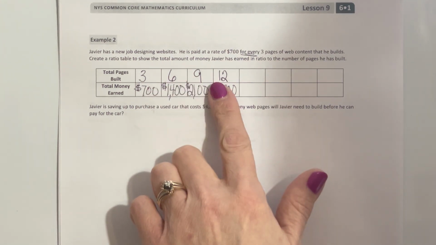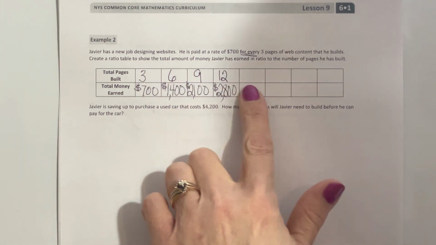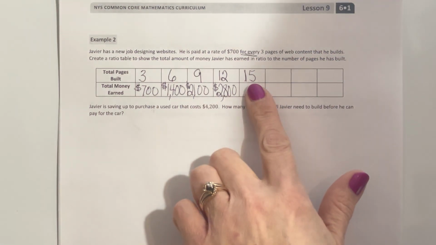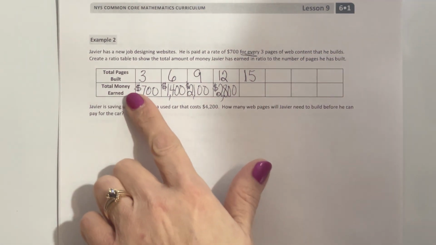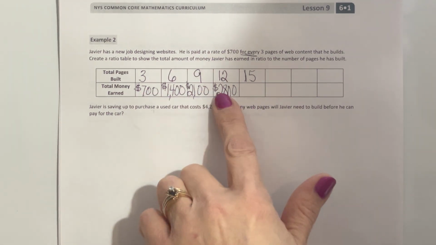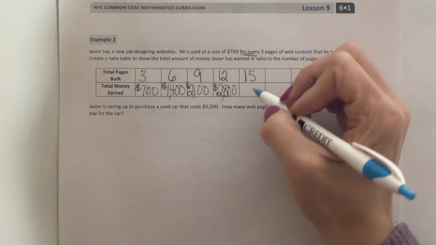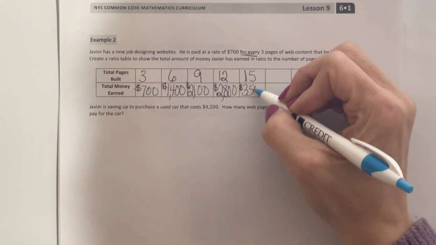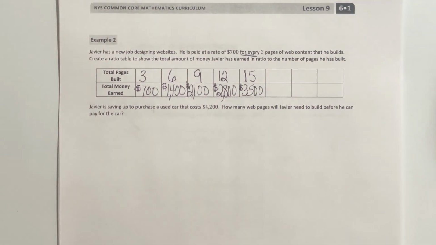All right, so we've got 3, 6, 9, 12, 15. 15 web pages. Then he would earn an additional 700, which 1, 2, 3, 4, 5 7s would be 35, and it wouldn't be just 35, it would be 3,500.